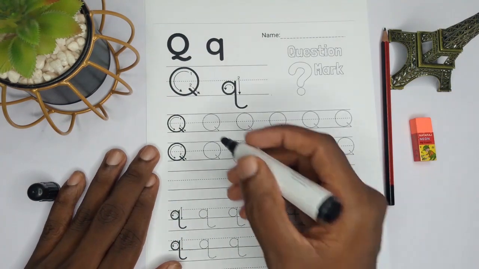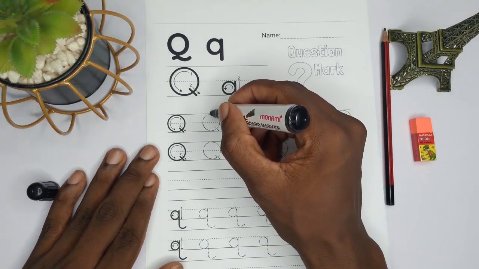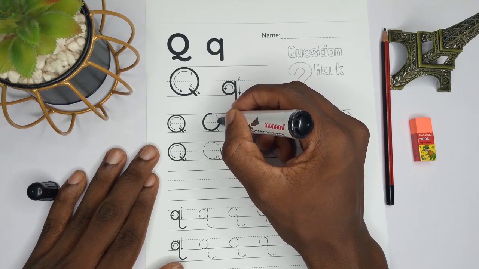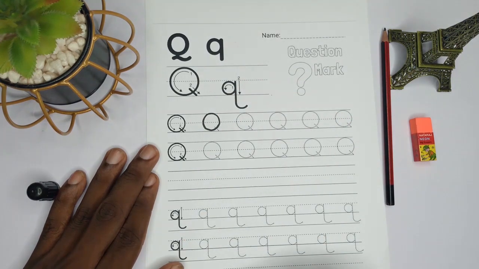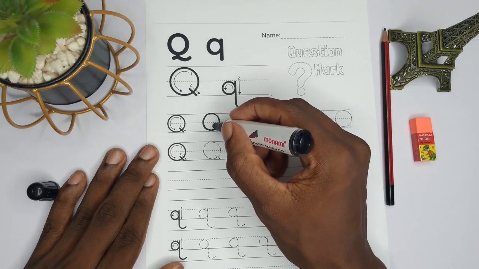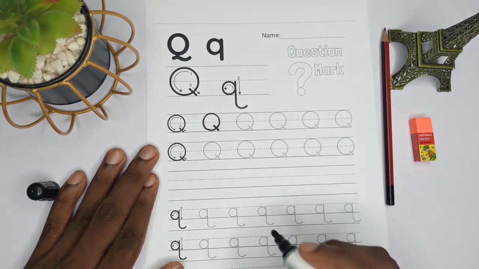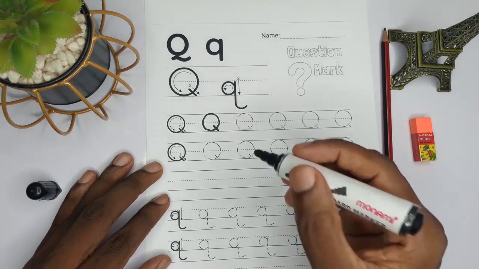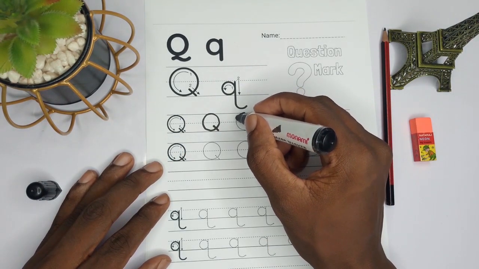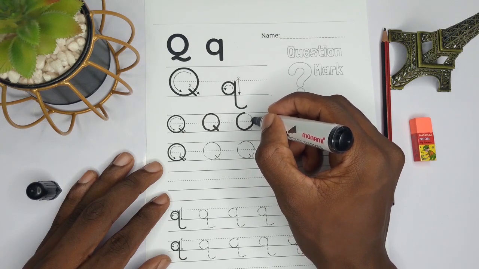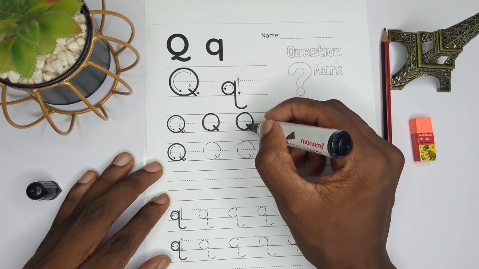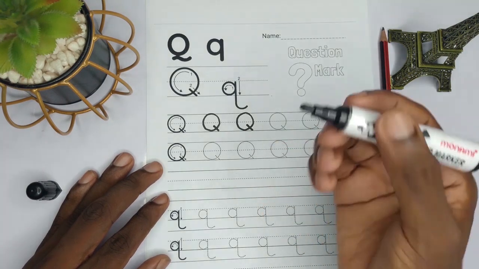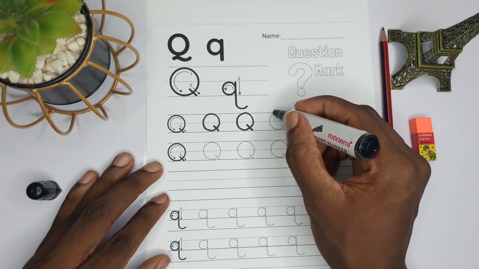So like I said, for capital Q, we first of all draw a circle, or we write a circle like this, and then after that we make some diagonal line to cross the edge around here, and that gives us our capital Q. So let's go ahead and continue. We do the exact same thing again, then we draw a diagonal line to cut it or to cross it over there.